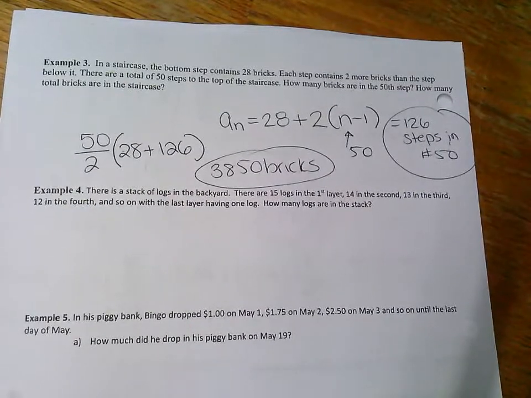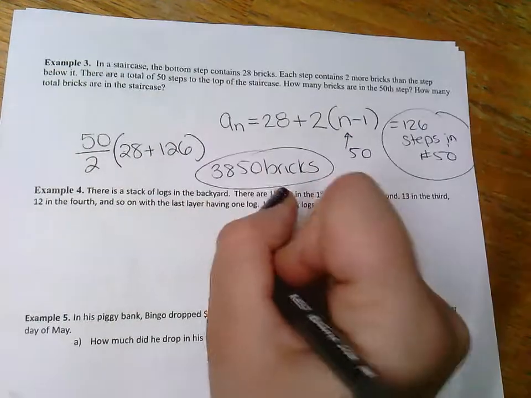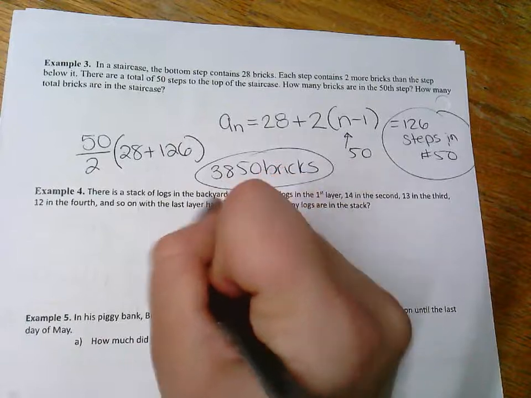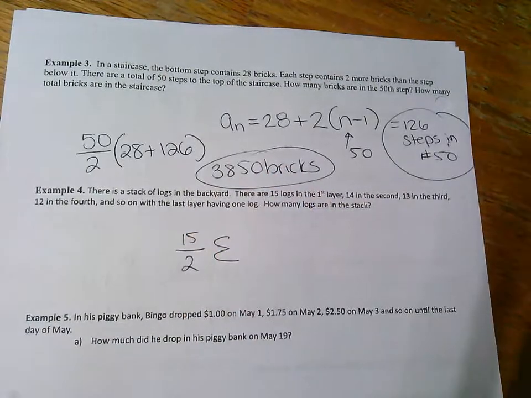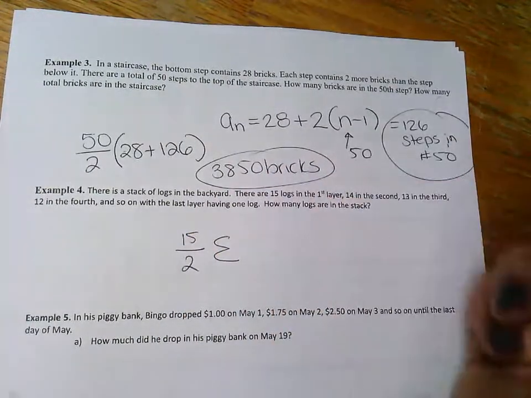So pause the video. Now I'm going to do example 4. So there's a stack of logs in the backyard. There's 15 in the first layer and then 14 and then 13 and then 12. The last layer has 1 log. So how many logs are in the stack? So there must be 15 layers, right? 15 down to 1. So we want to do a summation of 15 rows, right? 15 layers of basically 1 to 15.